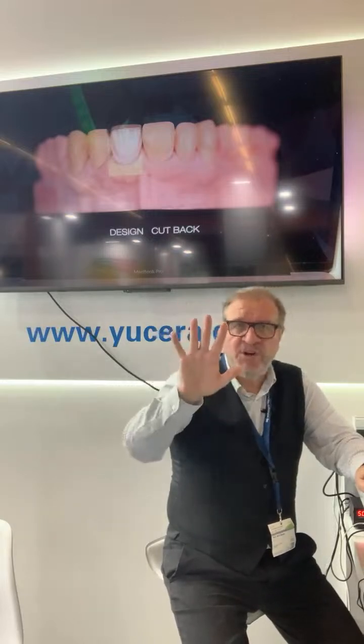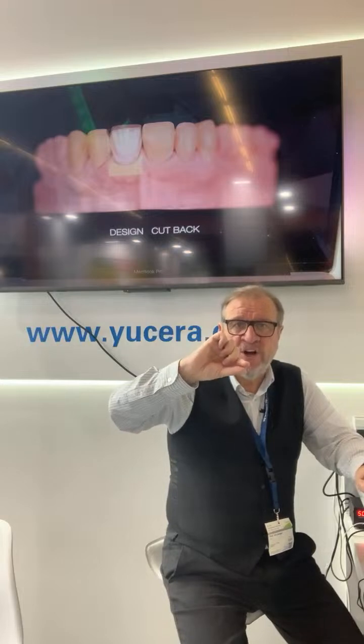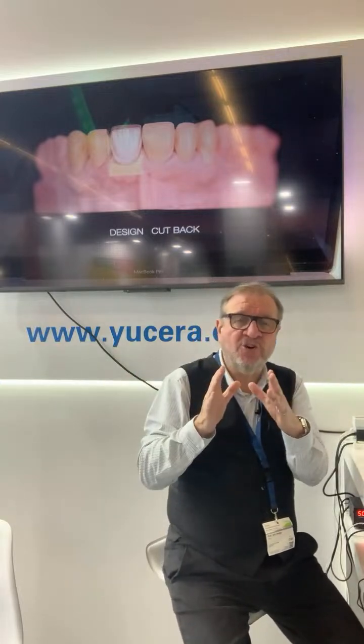You still have only three mamelons, and on the enamel you have the contact on mesial and distal, and it's just a small cutback reduction. So you can choose between no reduction, micro reduction, and a real cutback, small or thick cutback.